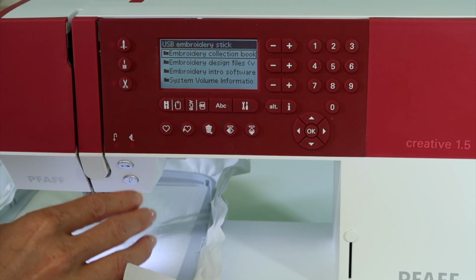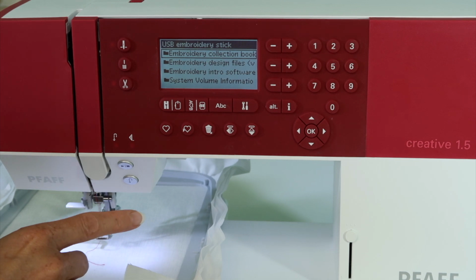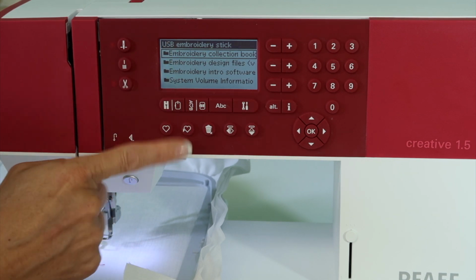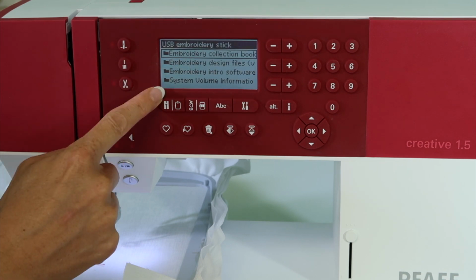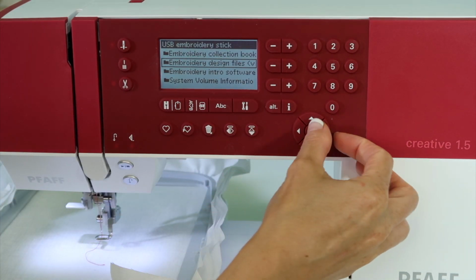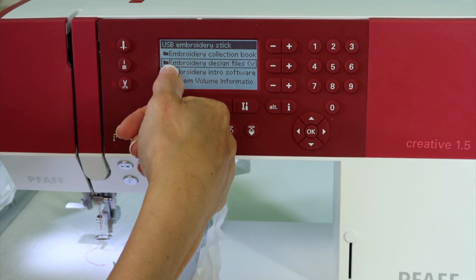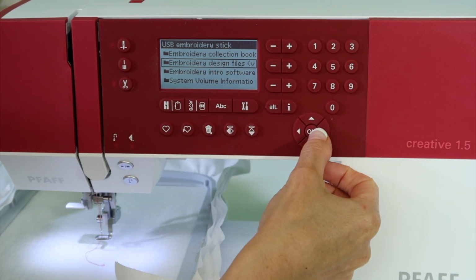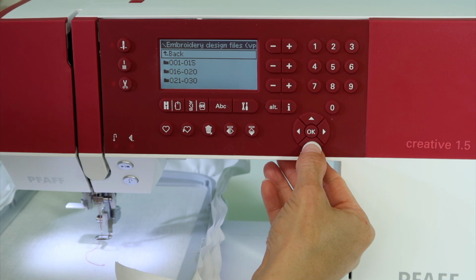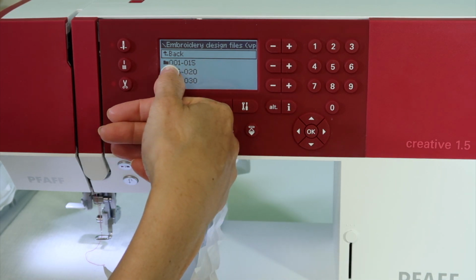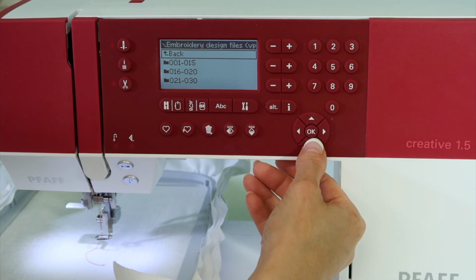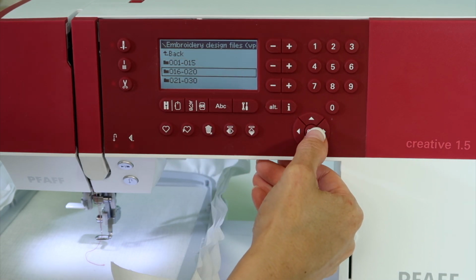As we start to embroider a design, with the USB stick in the machine, go ahead, if this does not show, touch the little heart, and this will bring up the screen that allows you to access the designs from your USB stick. So embroidery design files, those are the built-in designs. You have 101 built-in designs, plus you have alphabets, yay. Each of them are kind of divided into folders. Designs 1 through 15 are in the first folder, 16 through 20 in the next, and so forth.